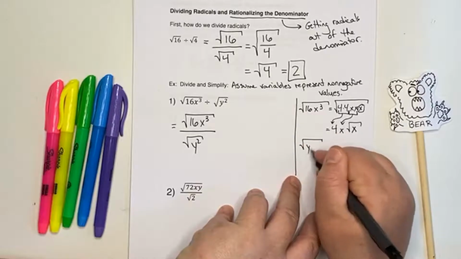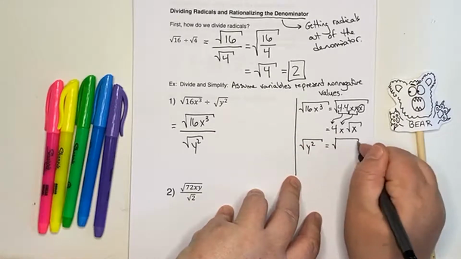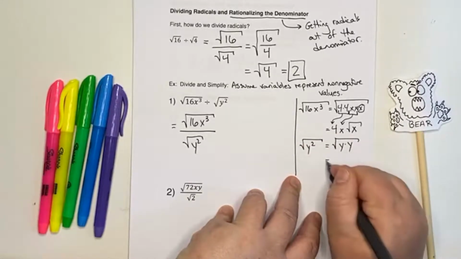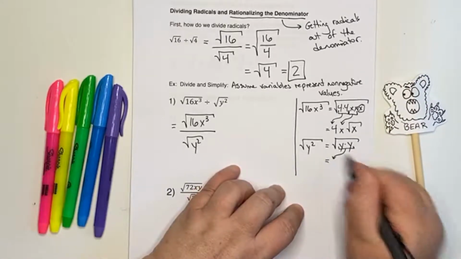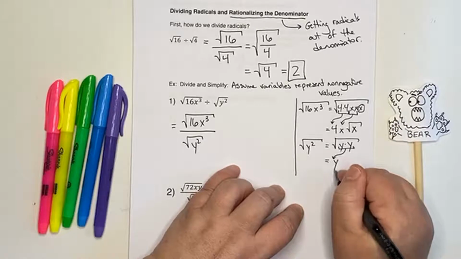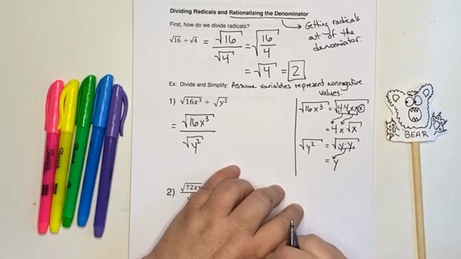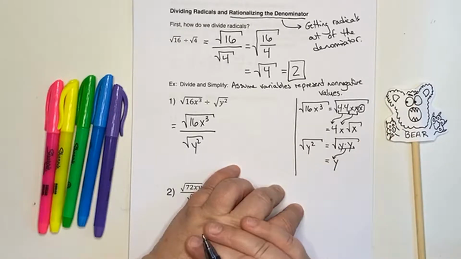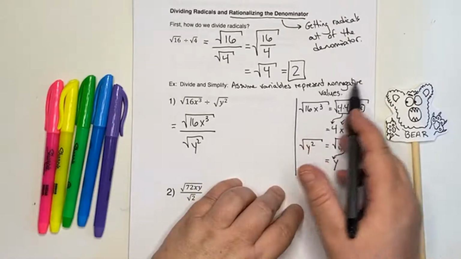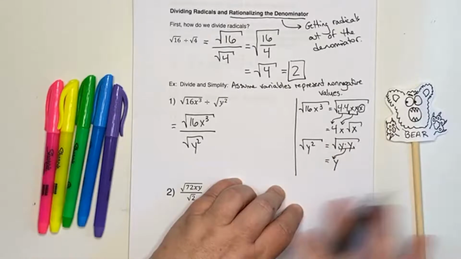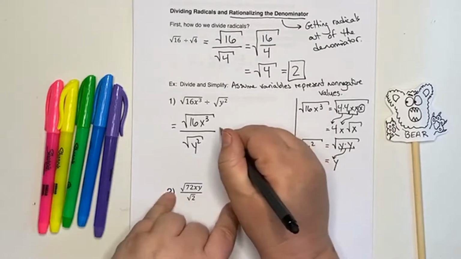Y squared is a lot easier because it's just y times y. I'm like, oh, yay. These two y's go running. Yum, yum, yum. The y comes out. Nobody's left, so I just get y. Again, all assumed variables represent non-negative values, which means no absolute value. Don't have to play with that shenanigans.